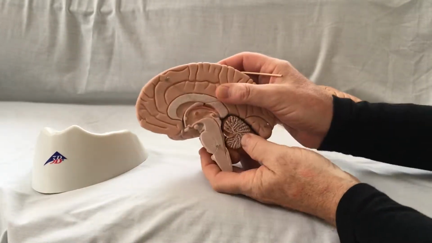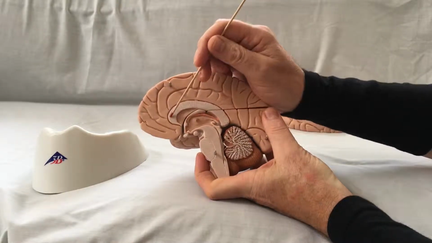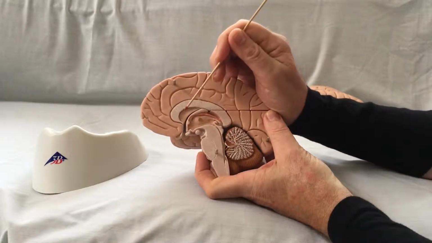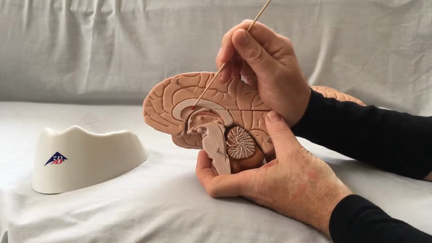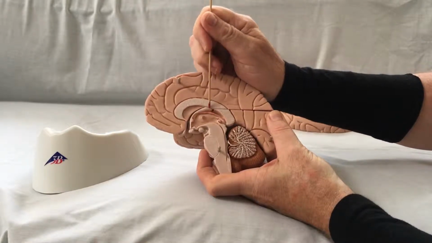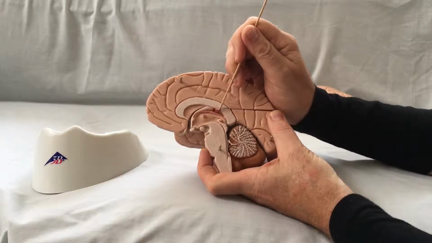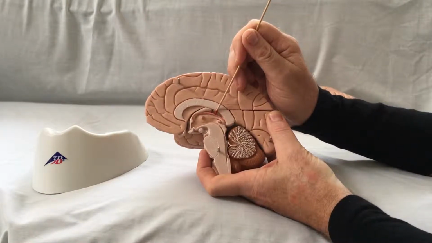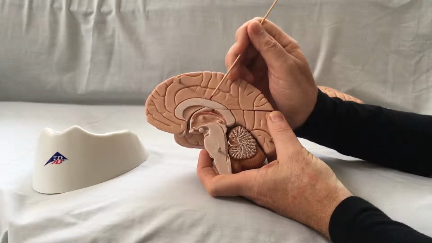All right, we're looking at a medial view. Some of the structures we have are the corpus callosum. Here is the lateral ventricle. The tissue that covers that ventricle is the septum pellucidum. We have the fornix. Over here is the third ventricle. This red structure here represents the choroid plexus, which would be found in each of the ventricles.